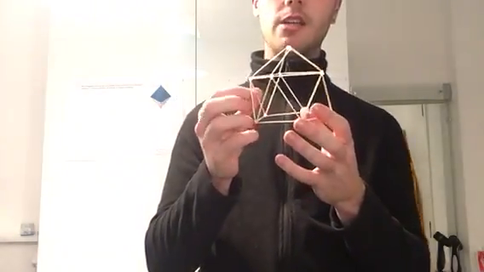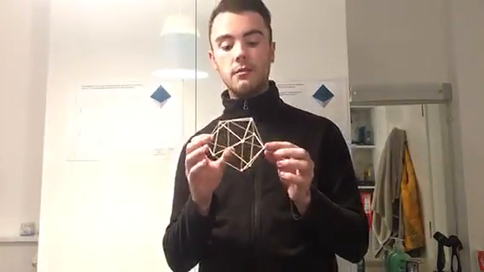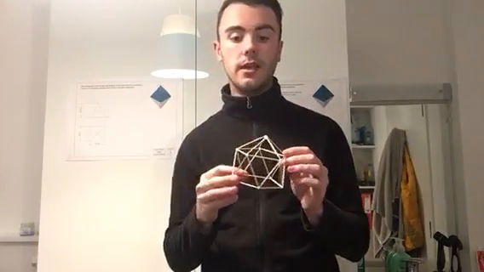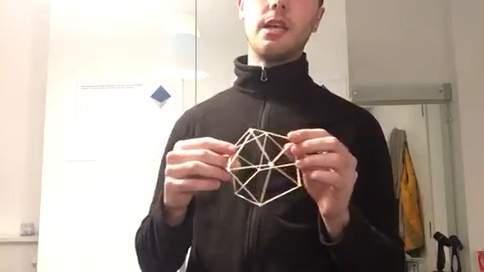So that's my rationale on why I felt a physical model as a resource is the best way to get the kids to understand geodesic domes.